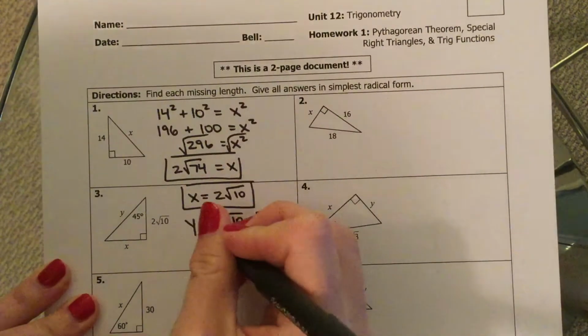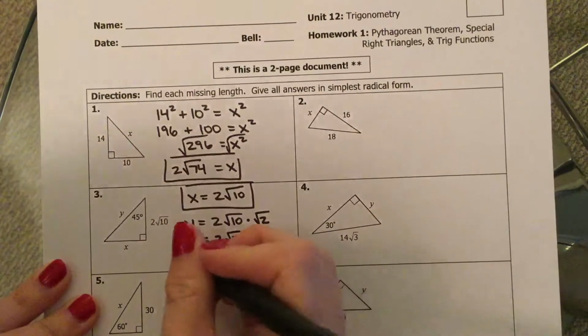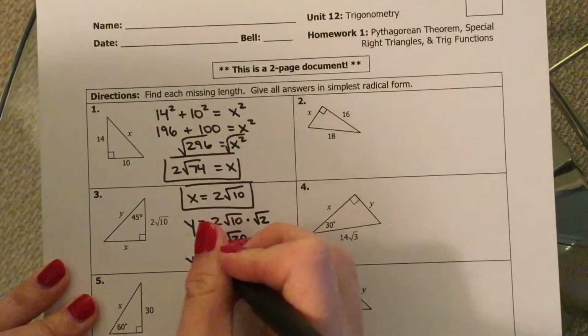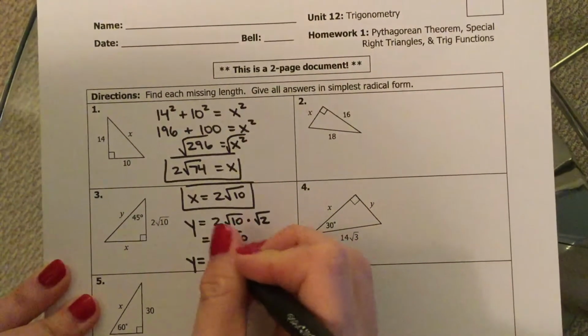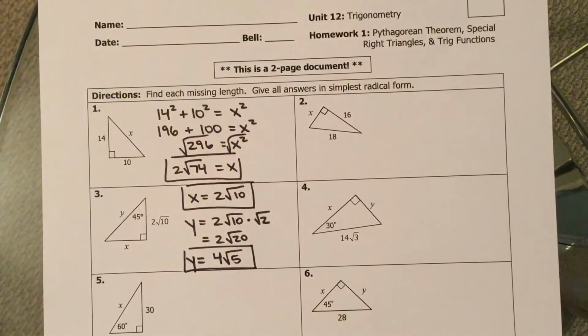So we can multiply the square roots, we get the square root of 20, and then 20 can break down to 4 and 5. So the square root of 4 is 2, which multiplies by the 2 that was already out there, and then there is a 5 left behind. All right, so 7, 8, 9, and 10 are these trig function ones.